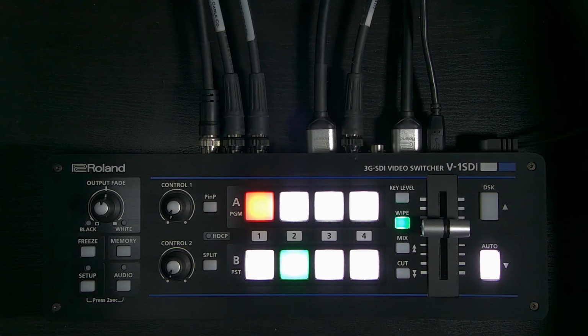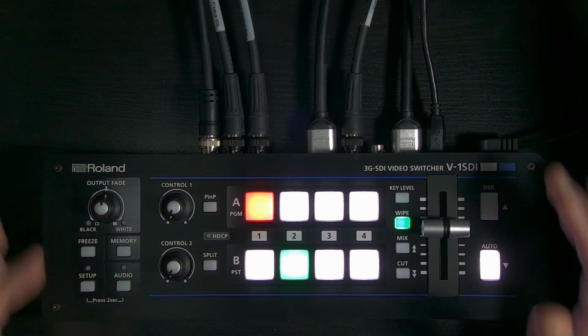Hello and welcome to this overview of Roland Pro AV's V1 SDI video switcher. This is a 4-input video switcher with a mix of SDI and HDMI inputs and a very compact form factor.